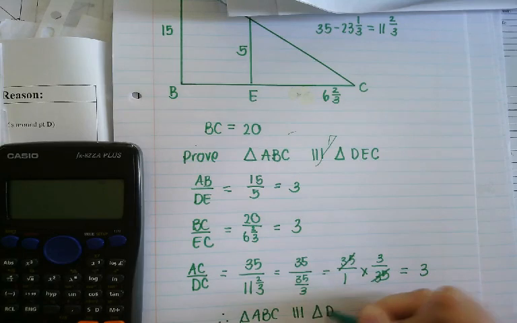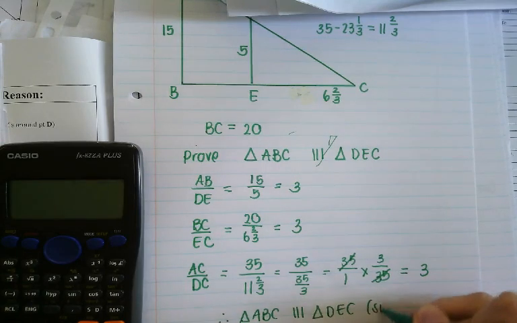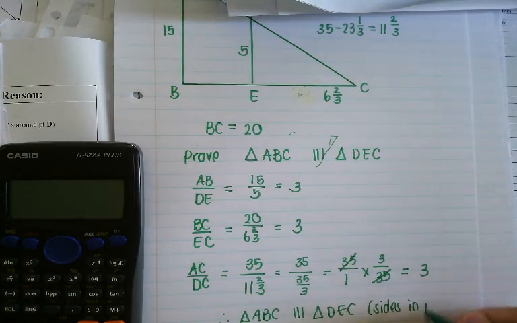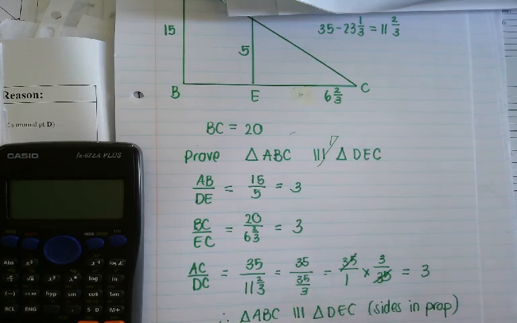What did we say it was? DEC. What is my reason? Sides in proportion. Not side, side, side. That is only for congruency. It must be sides in proportion.